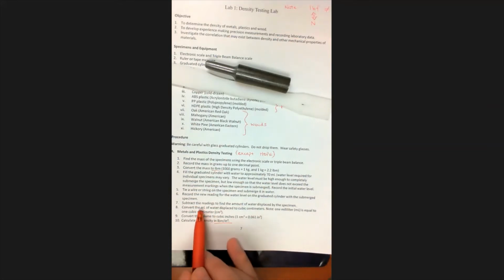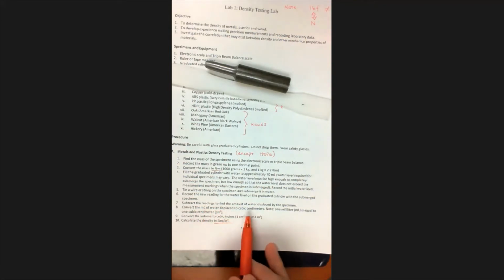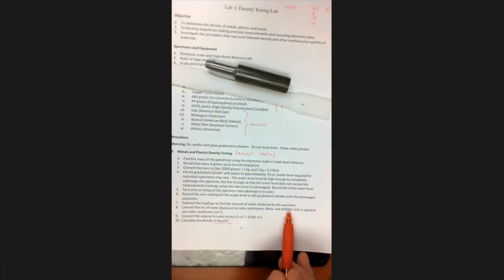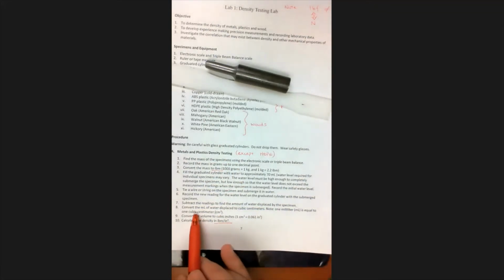So we can convert the milliliters of water displaced to cubic centimeters. That's easy because 1 milliliter conveniently is equal to 1 cubic centimeter. Isn't the metric system convenient? Sometimes it really is. So then we can get the volume in cubic centimeters, and we can convert the volume in cubic centimeters to the volume in cubic inches by using this conversion factor.